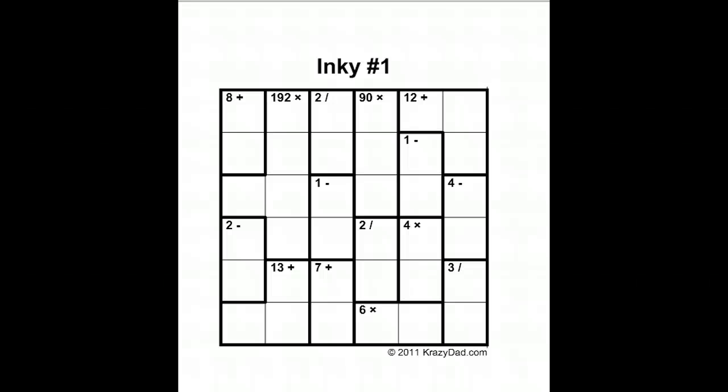Okay, how to solve a 6 by 6 KenDoku or KenKen puzzle. Here we go. One of the strategies I use is starting with the cages that have the fewest options.